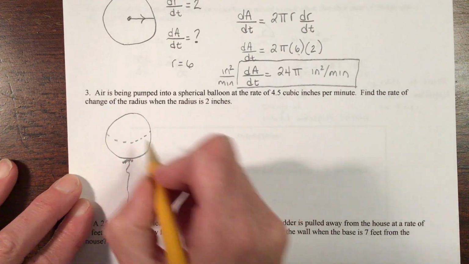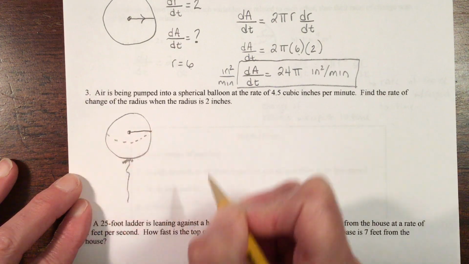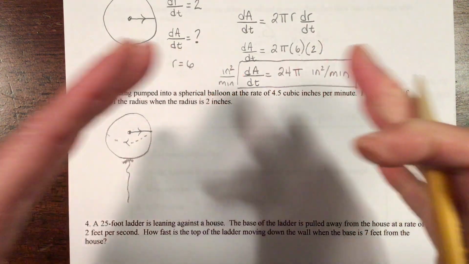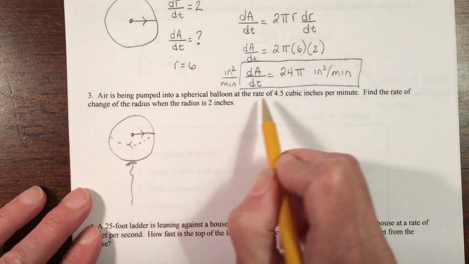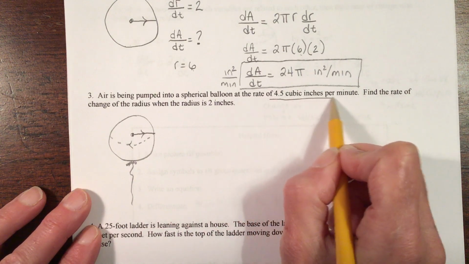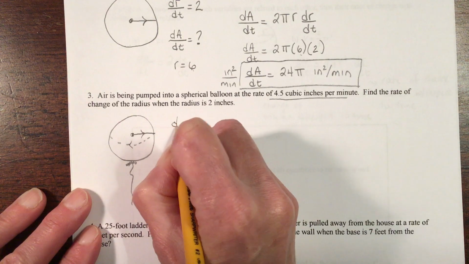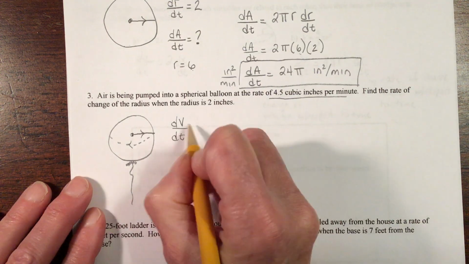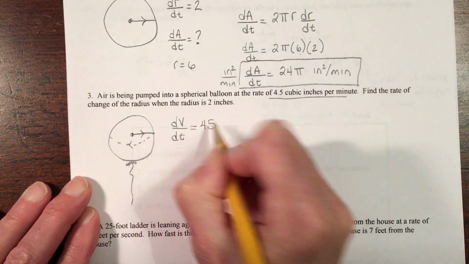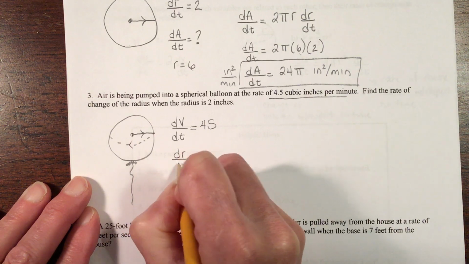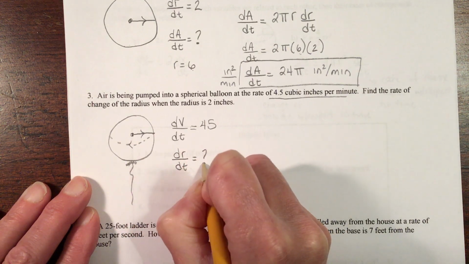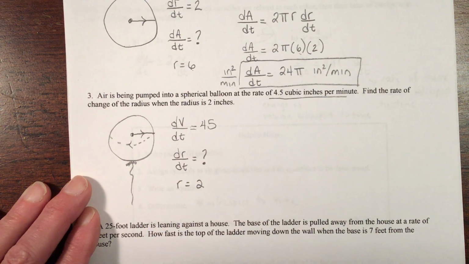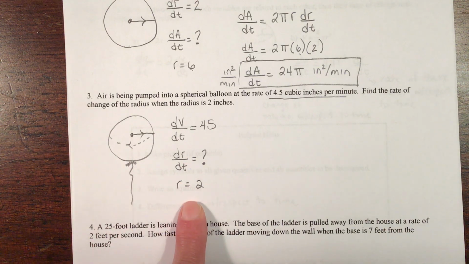So we have air being pumped into this balloon, and obviously, as your radius increases, your volume, right, your balloon's going to get bigger. Okay, so we have the rate of 4.5 cubic inches per minute. That's describing the rate of change of the volume. We want to find the rate of change of the radius, right? So we want dr/dt. That's what we don't know. That's what we're looking to find when r is 2 inches. So here's our picture. Here's our given information.